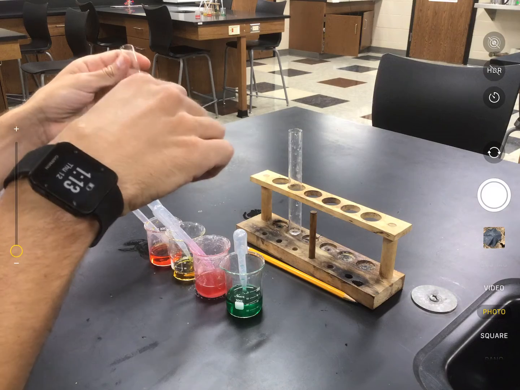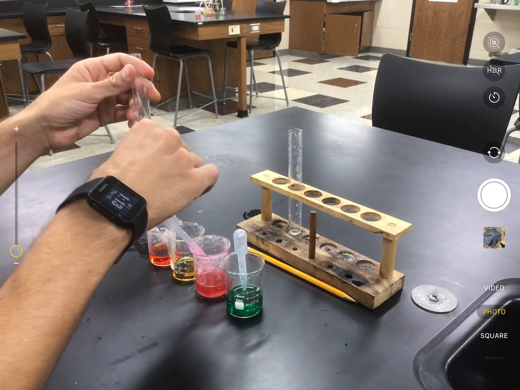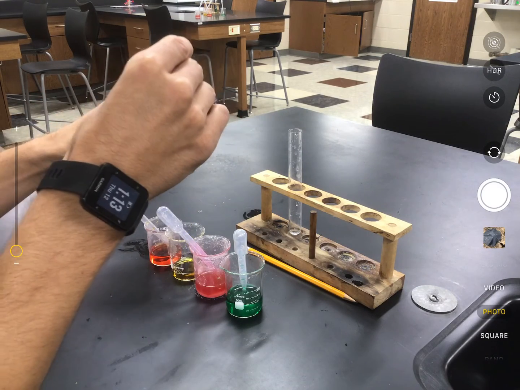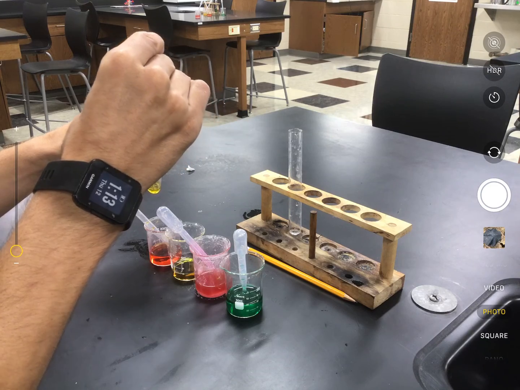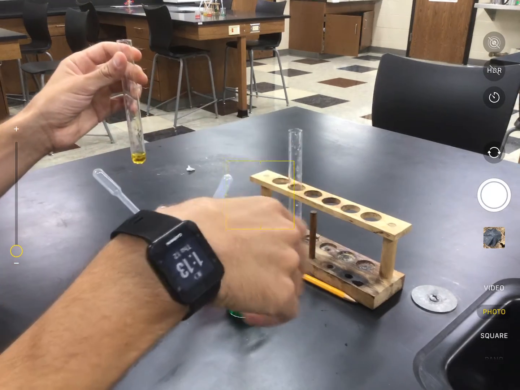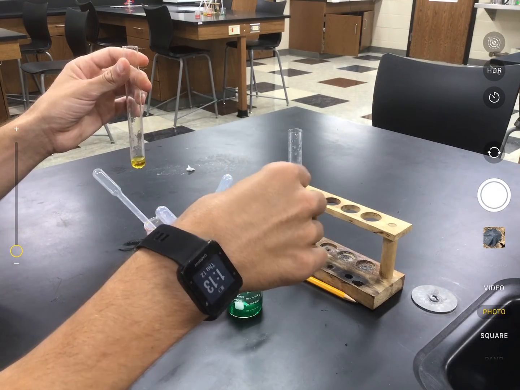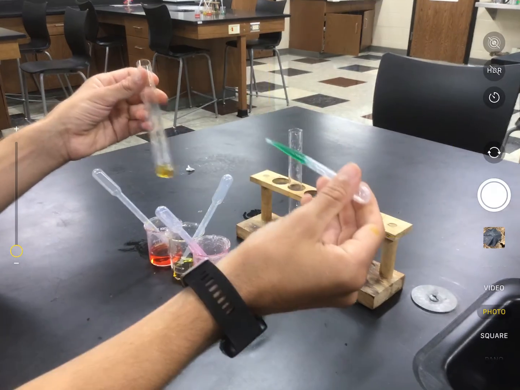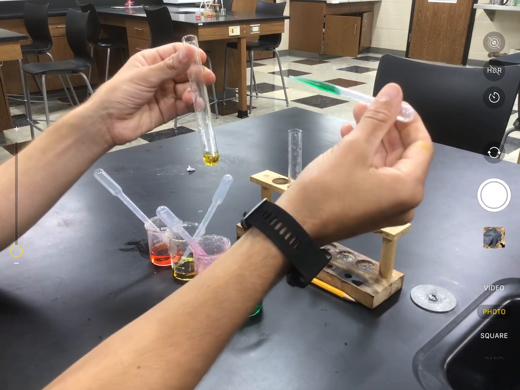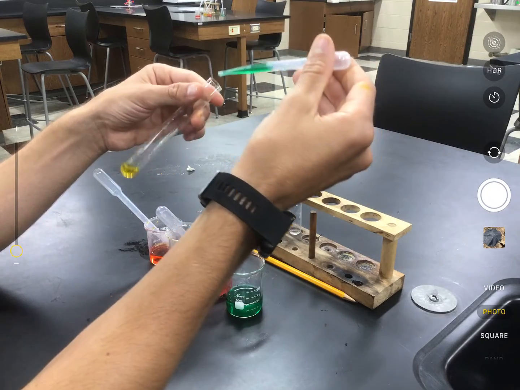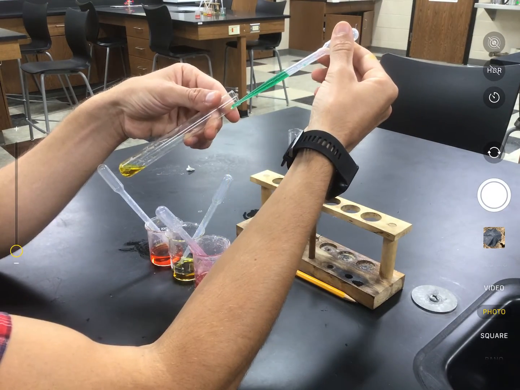So I'm going to start with yellow. So we have yellow, and then now we're going to do green. Now, since I've got the first color of liquid in there, I now have to put the green on very slowly and make sure the test tube is tilted.